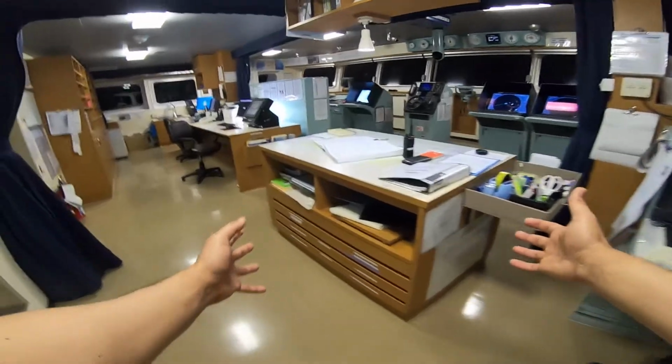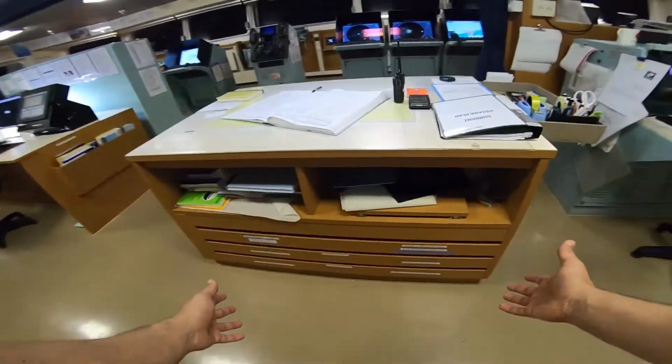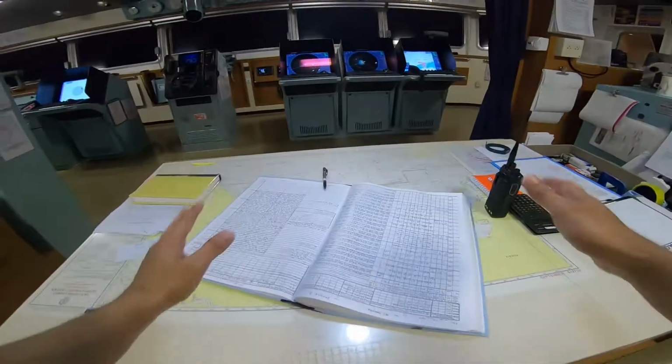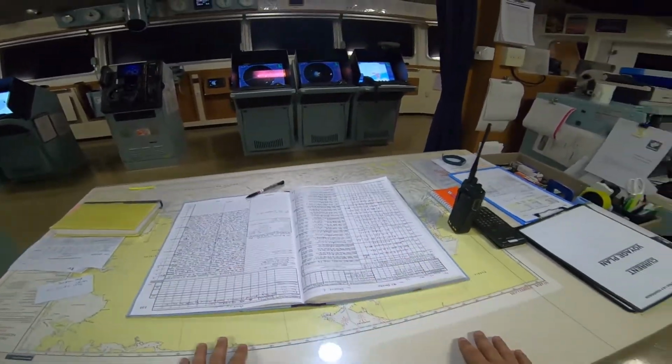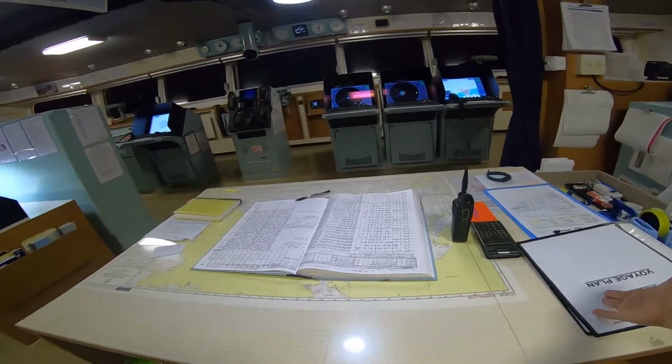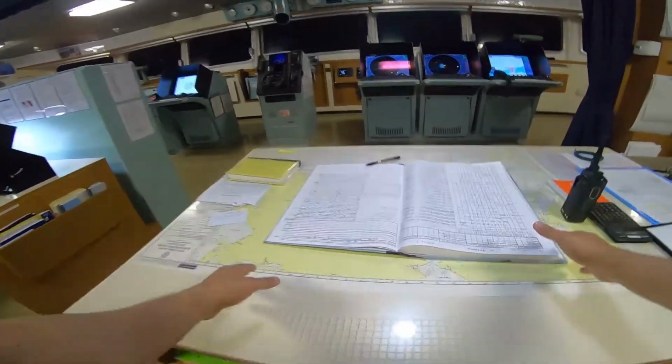So this is our small chart table. Some charts are here. This is our chart table. This is our logbook. So every hour we log everything here in this logbook. These are some files. This is passage plan file. This is a routing chart.